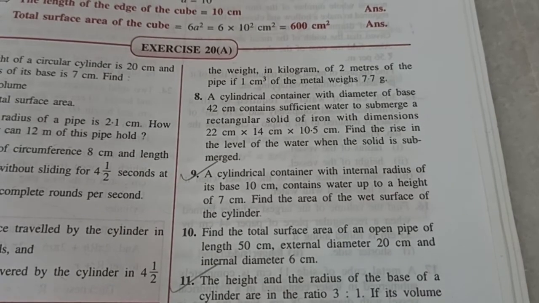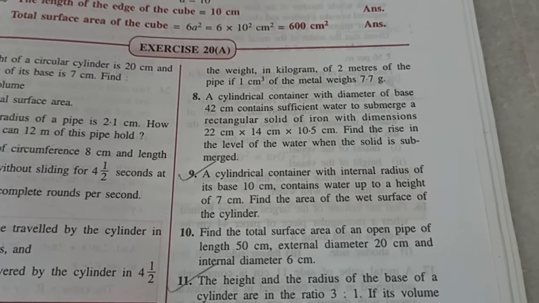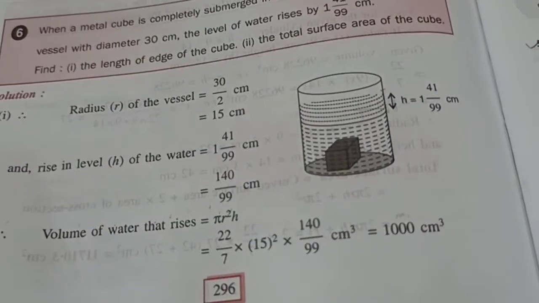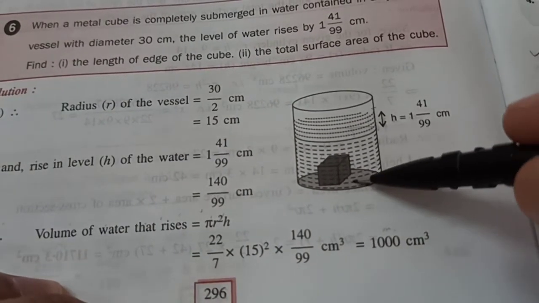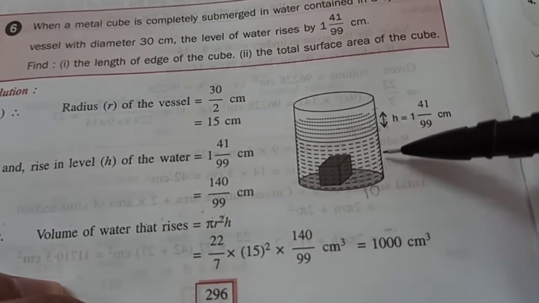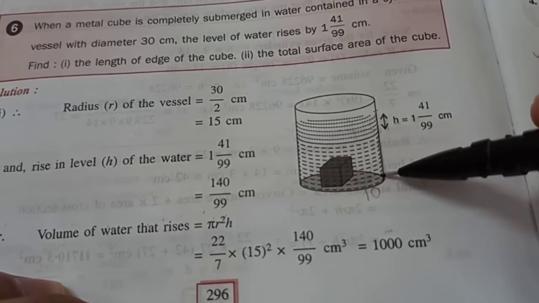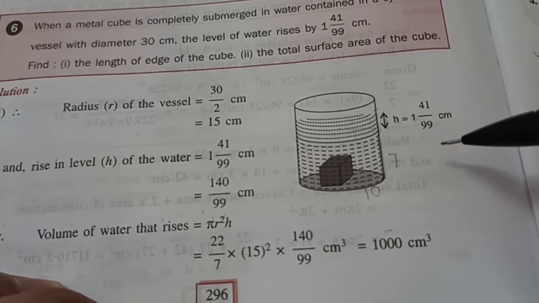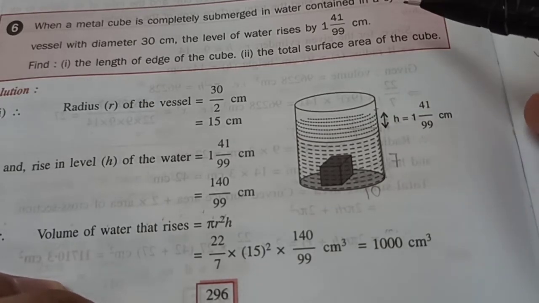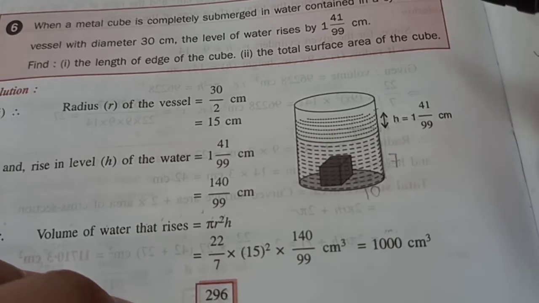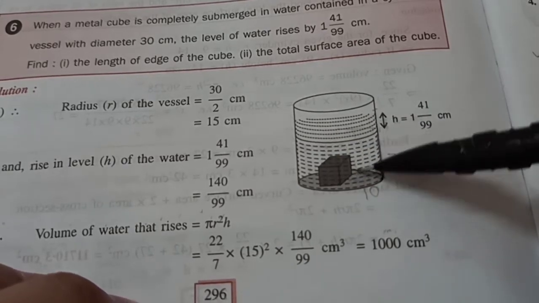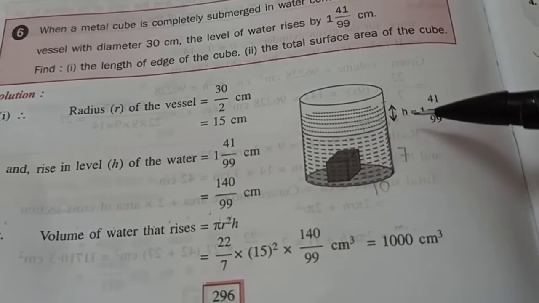Next, 9th question. A cylindrical container with internal radius of its base as 10 centimeters contains water up to a height of 7 centimeters. Find the area of the wet surface of the cylinder. So imagine this is a diagram. The internal radius is 10, and the height is 7. The total height doesn't matter, and the external radius also doesn't matter. We just have to find the surface area which will get wet. Ignore the cube out here.